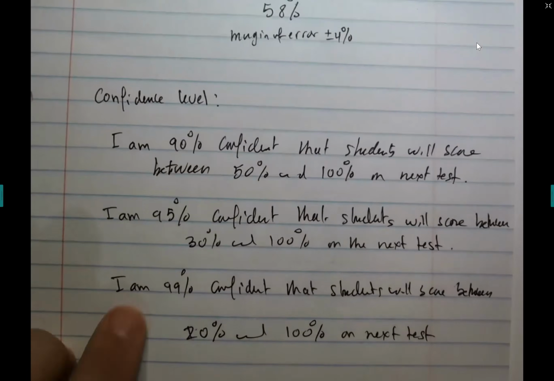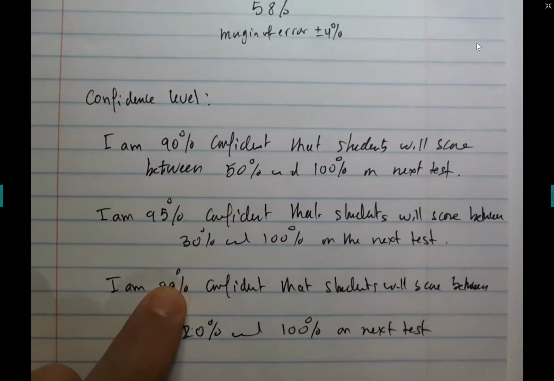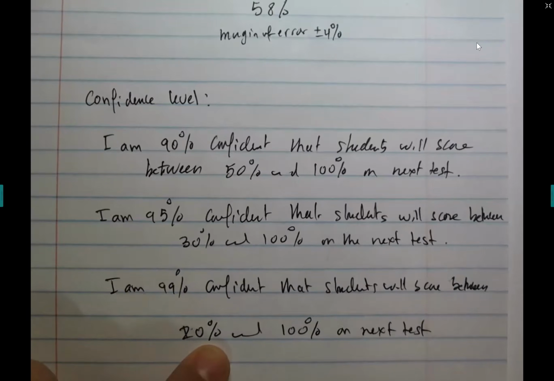My confidence level went so high, guys, almost error-free. Well, if it is almost error-free, I have to allow room for you guys to score as low or as high as possible. From my experience, I never had any students score below 20%. So I was safe to put the lowest score at 20%, from 20% to 100%.